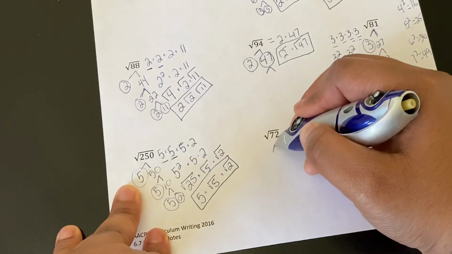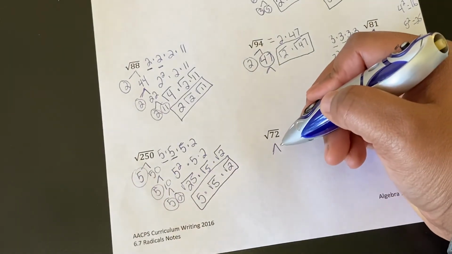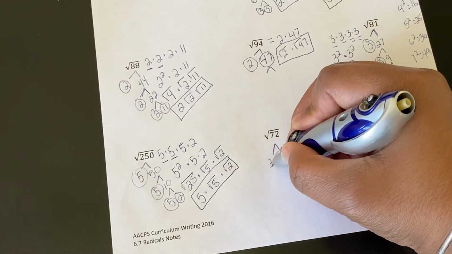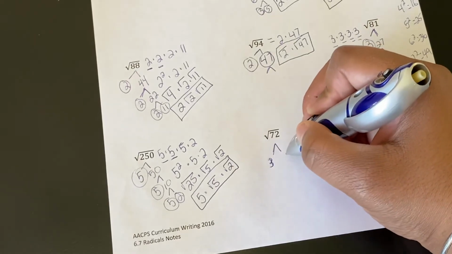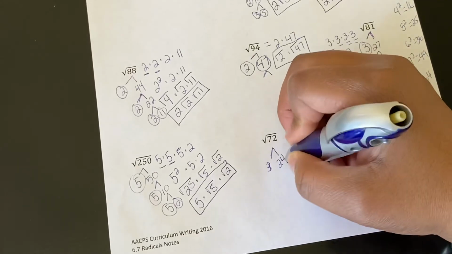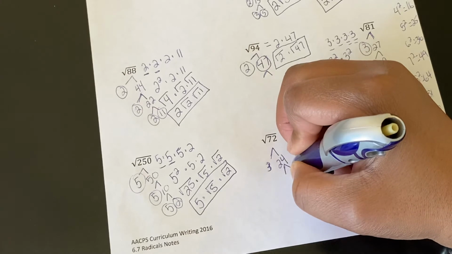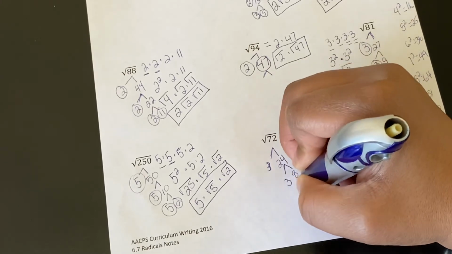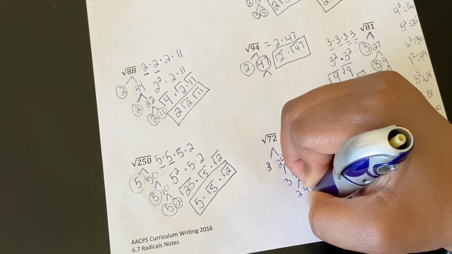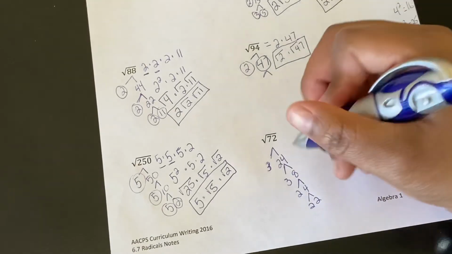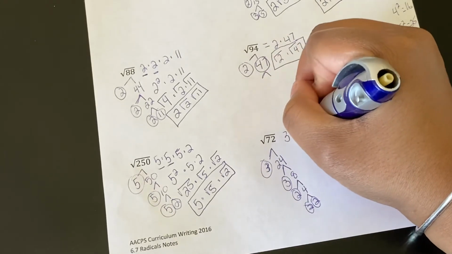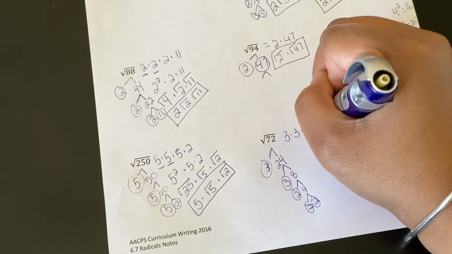Now let's do 72. 72 divided by 3. I could have started with 2, but I'm just going to start with 3 for the sake of time. It's 24. 24 divided by 3 is 8. 8 divided by 2 is 4. And 4 divided by 2 is 2. So here go all of my primes: 3 times 3 times 2 times 2 times 2.